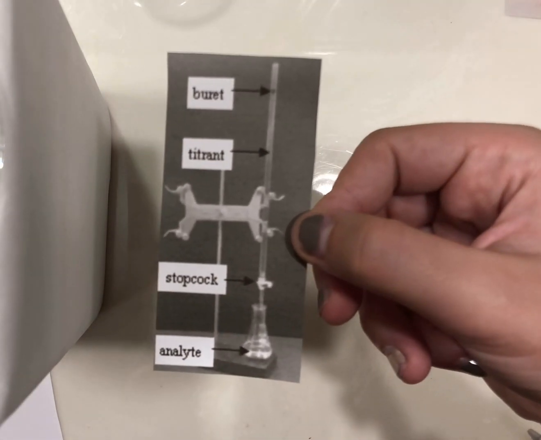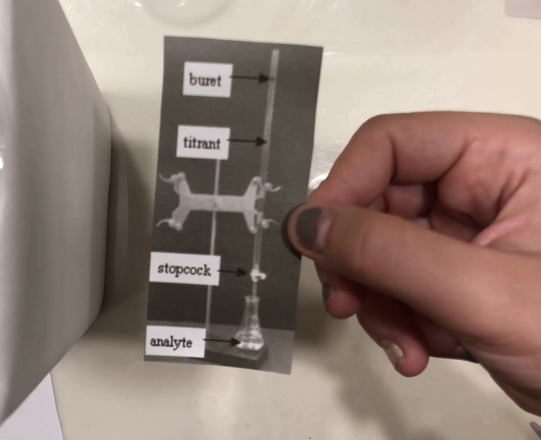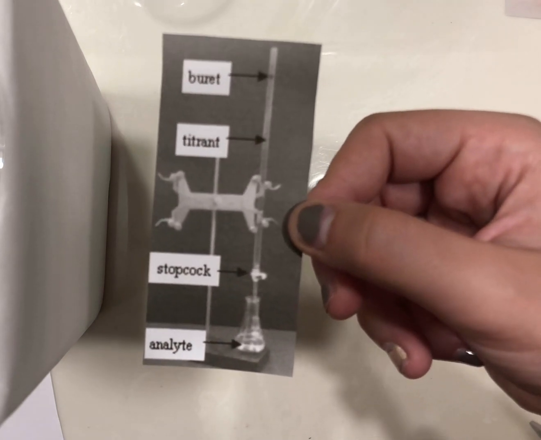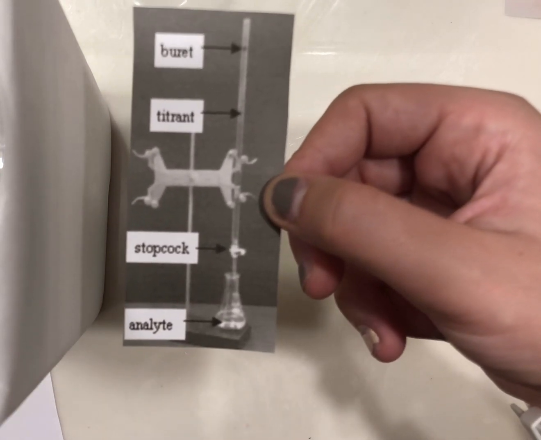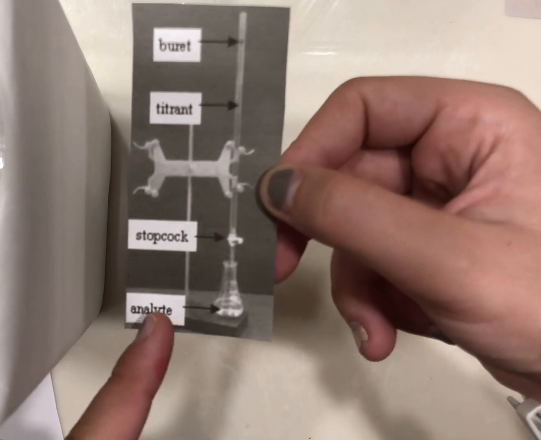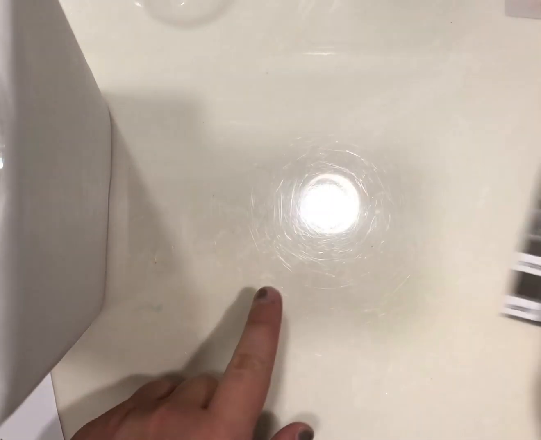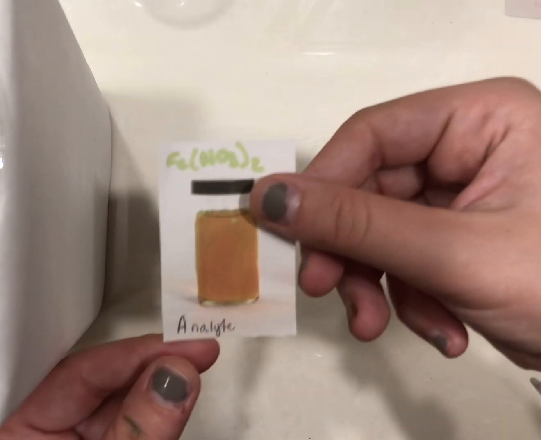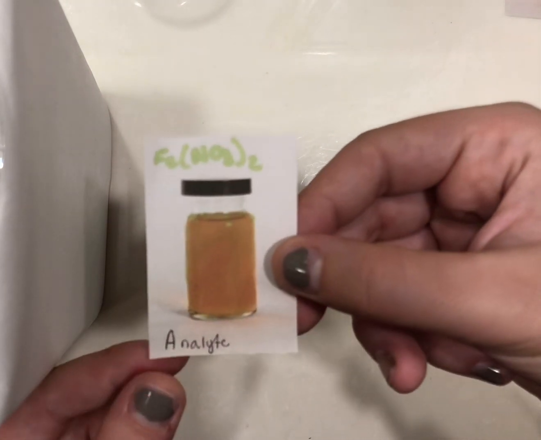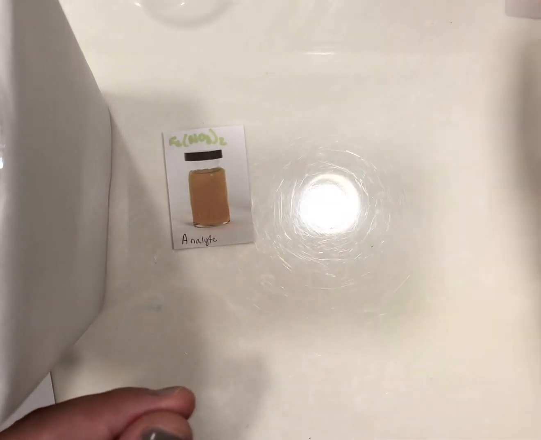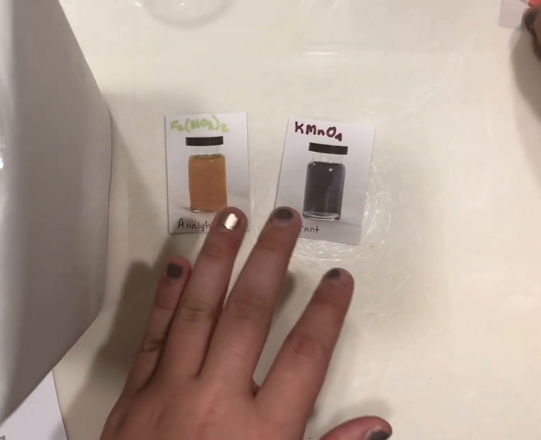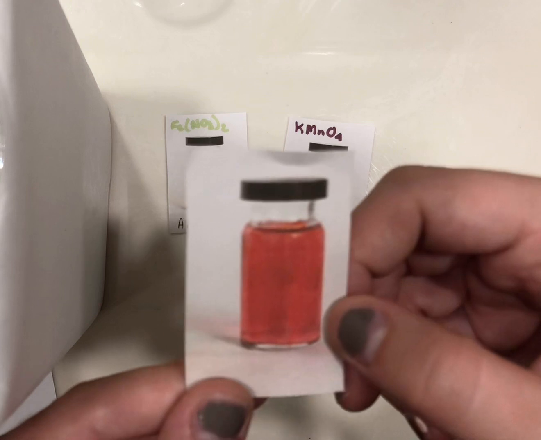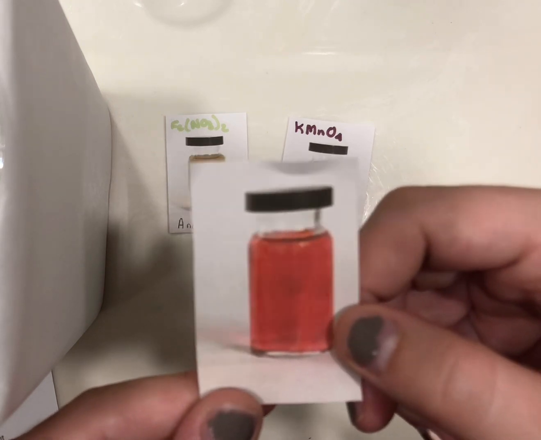What our setup will look like, as from previous titrations, is we will have our burette, with the titrant in the burette. This is being held by a burette clamp, although it's not labeled. There's a stopcock to allow the titrant to be distributed in drops, and then in the bottom we have our analyte. The analyte is going to be the FeNO3 and our titrant is going to be the KMnO4, and when combined, it gives us this yellow, red, really an orange color.